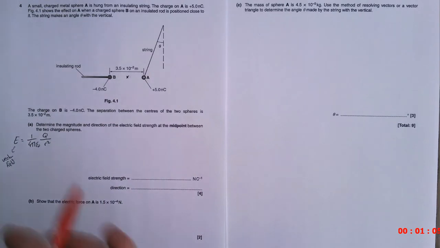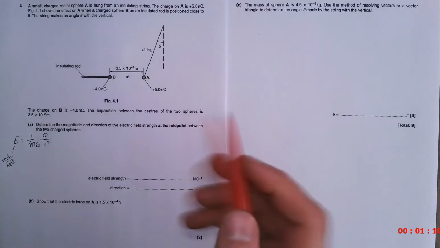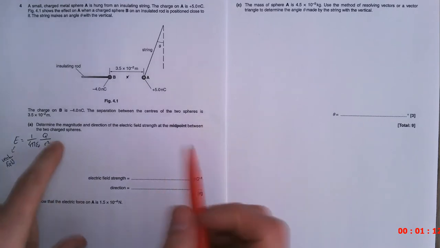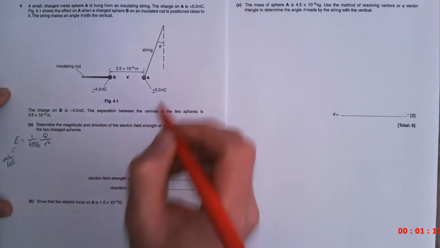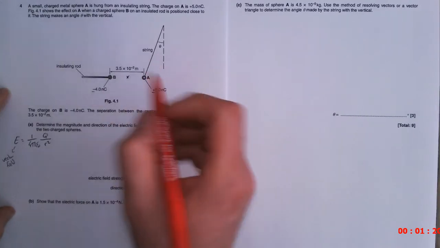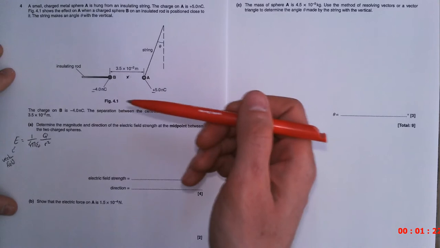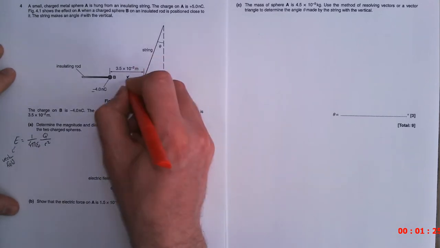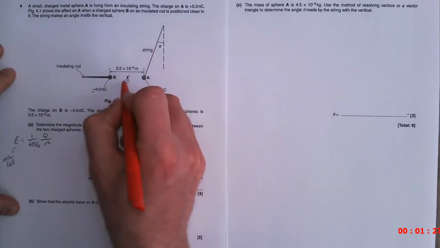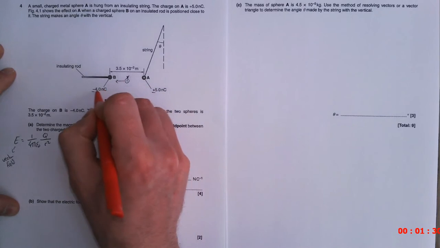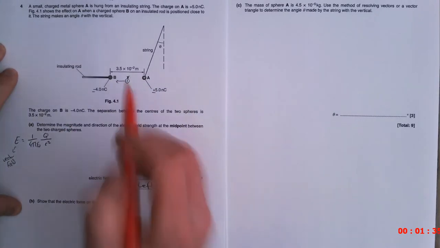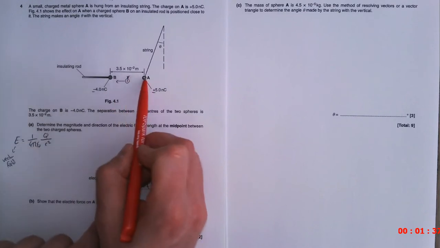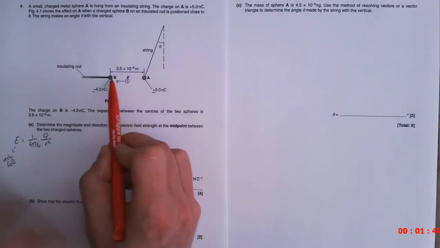Now before we do that, we obviously need to work out how we're going to combine them. Are we going to add them, or are we going to subtract them? So it's probably actually useful to think about the direction first. We've got a positive charge here, a negative charge here, and the electric field is defined as the way a positive charge moves. So if we put a positive test charge here, where is it going to move? Well, it's going to be repelled by A, accelerated towards B. So the direction is going to be to the left, which means we're going to add the fields because it feels the field from this one and it feels the field from this one.